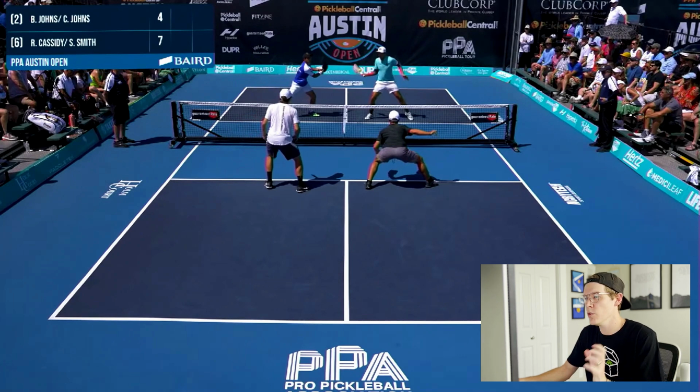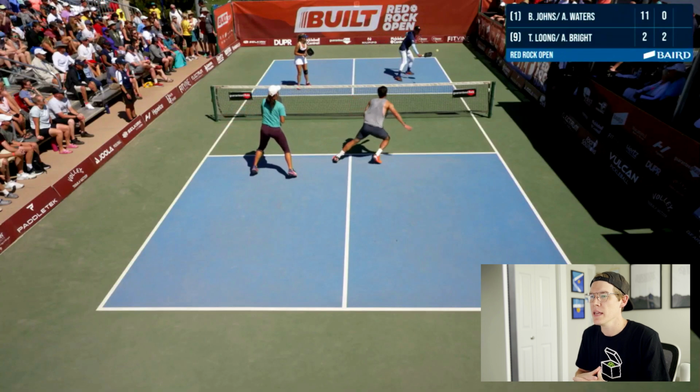So just when you do attack, you need to be very precise with where you're targeting, and in this case it probably would have been better if Rob had attacked the paddle side body of Ben rather than going for space. So the final failed example we'll look at comes from a point from Anna Bright.